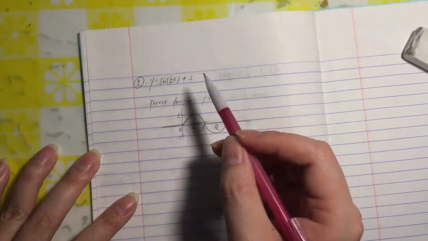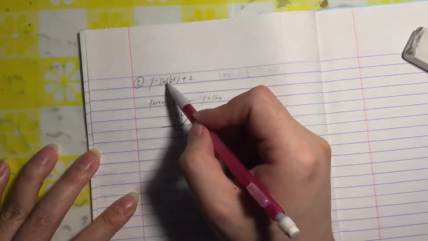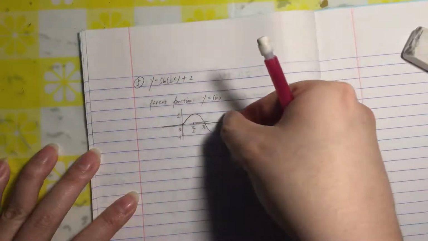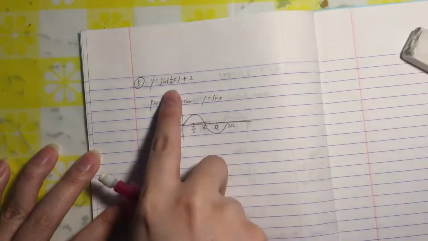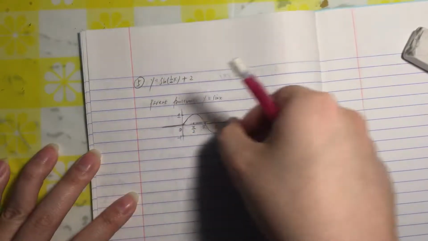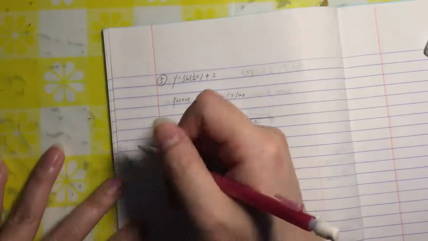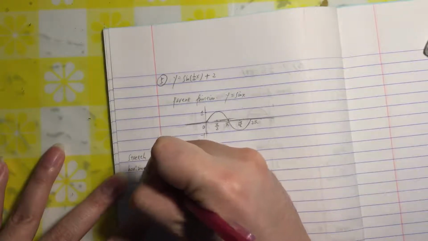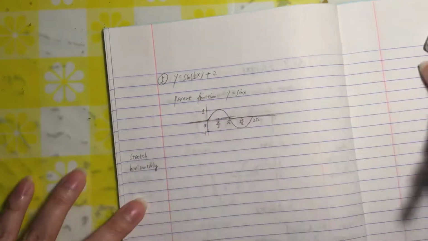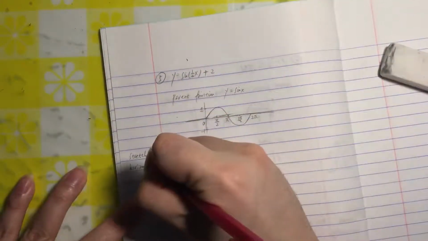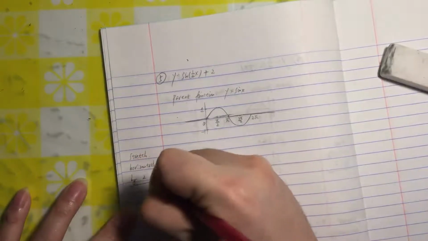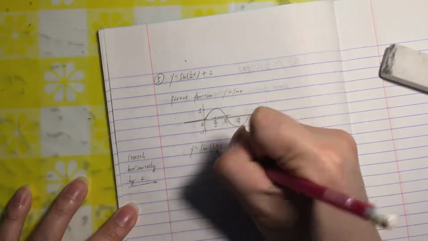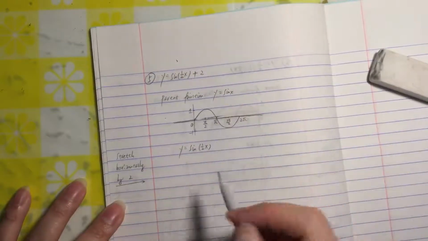Next, based on its parent function, we try to graph this function y equal to sine of half of x plus 2. If I multiply x by half, the reciprocal of half is 2. That means I stretch the graph horizontally by a factor of 2. I get y equal to sine of half of x.